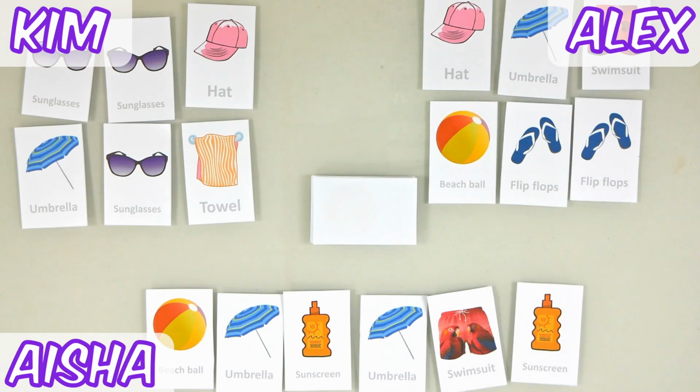Kim can use these sunglasses to get other cards that she wants because it's likely that the others don't have sunglasses and need them. As students don't know what's in each other's hands, they need to ask each other, negotiate, try to work out what they can do. Kim might say to Aisha, "I'll give you a pair of sunglasses, but I want something in return."